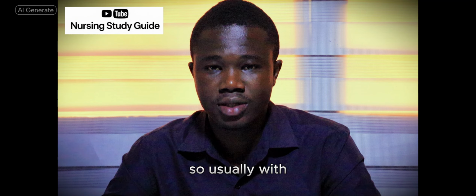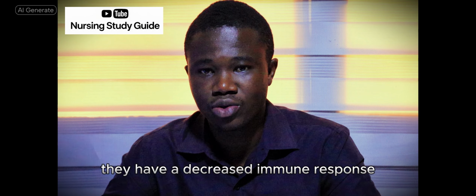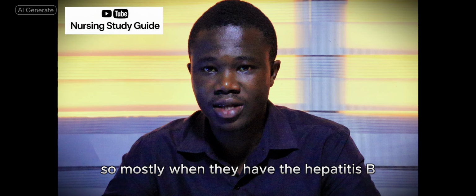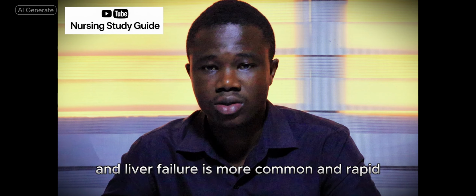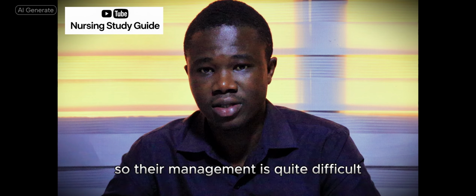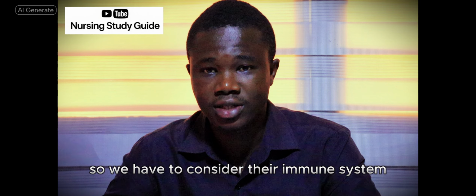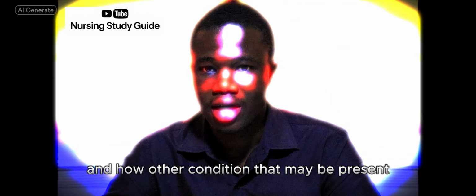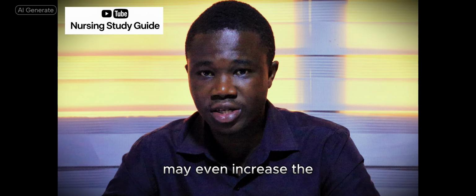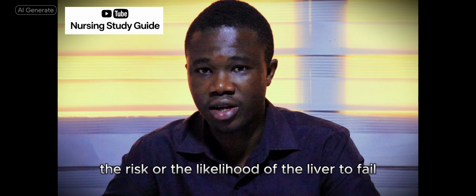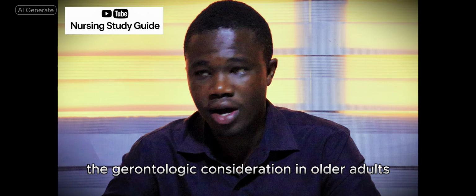So with the consideration of aged people, they have decreased immune response. So mostly when they have hepatitis B, the tendency of liver abscesses and liver failure is more common and rapid. So their management is quite difficult and they mostly die from this kind of infection. So we have to consider their immune system and how other chronic conditions that may be present may even increase the risk or the likelihood of the liver to fail. So that is basically about the gerontologic consideration in older adults.